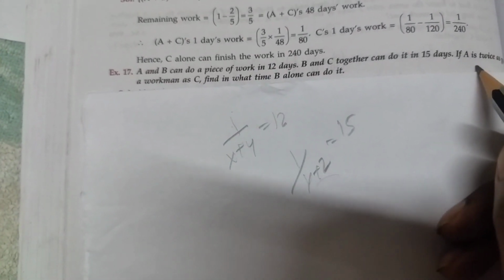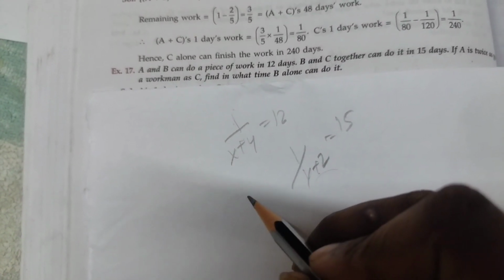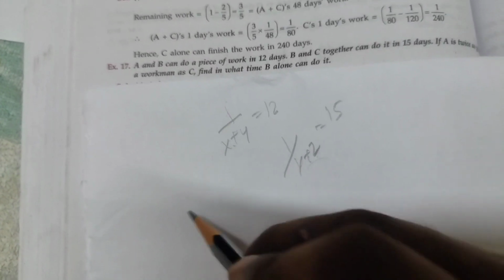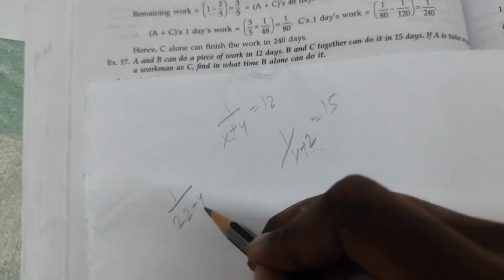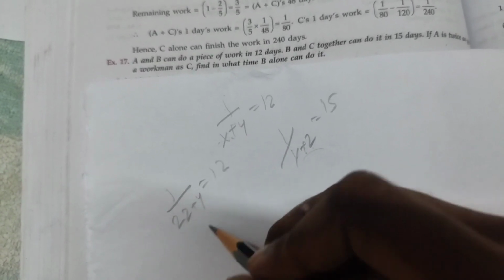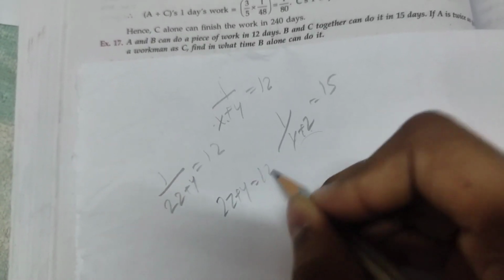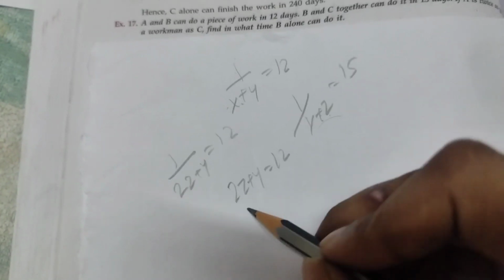And we now know that A is twice as good as C. That means speed of A is twice that of C, that means x equals 2z. So 1 by 2z plus y is equal to 1 by 12, and similarly y plus z is 1 by 15.